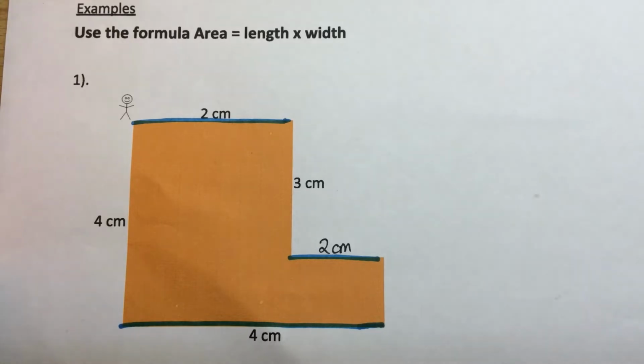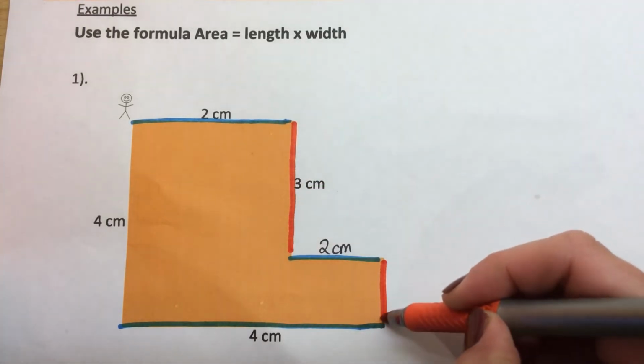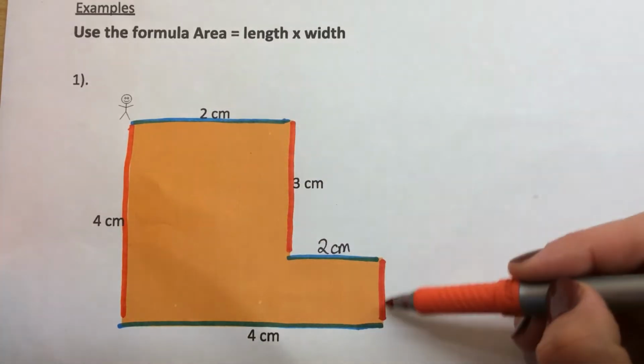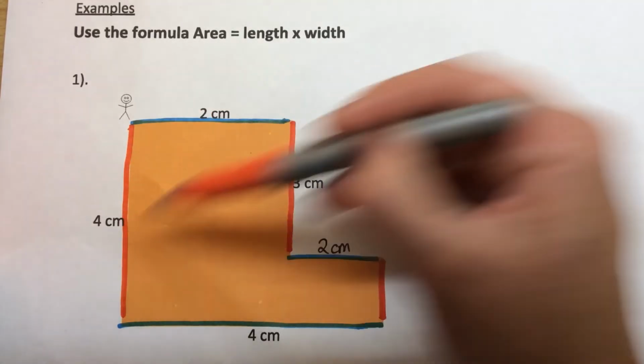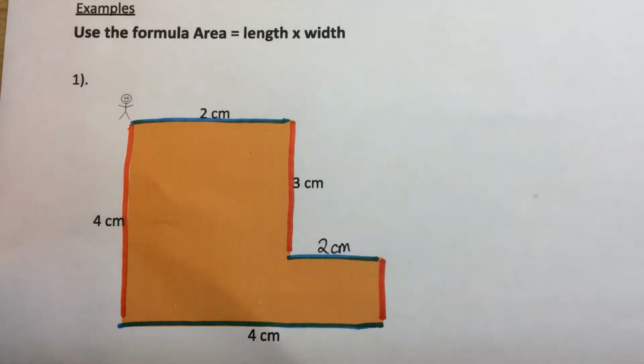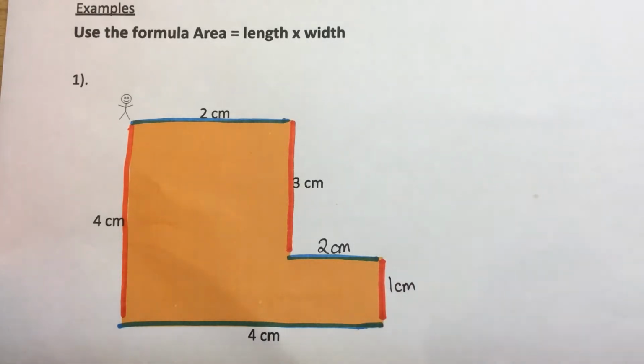And then if I highlight the other side, the vertical sides, I've got a 3, something and 4. So 3 and something make 4. It's got to be 1. So I'm going to label that edge with 1 centimetre.